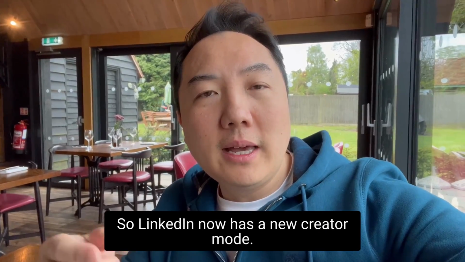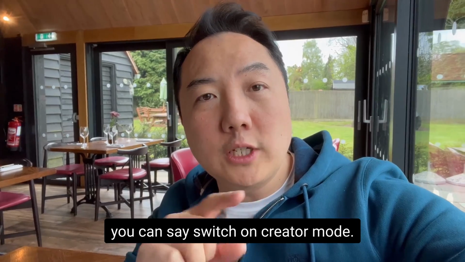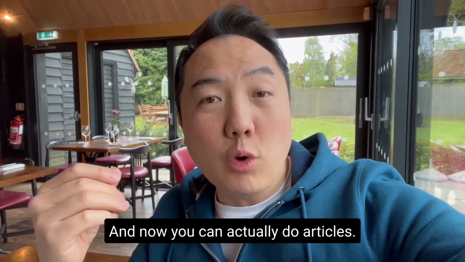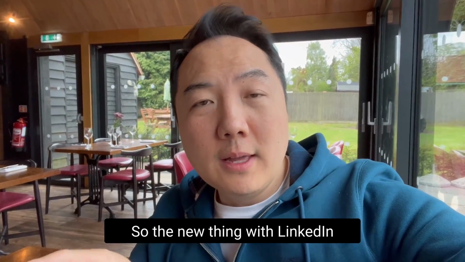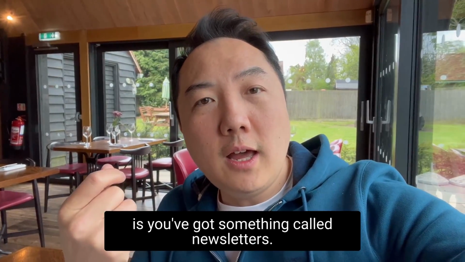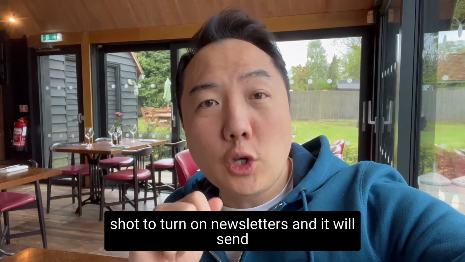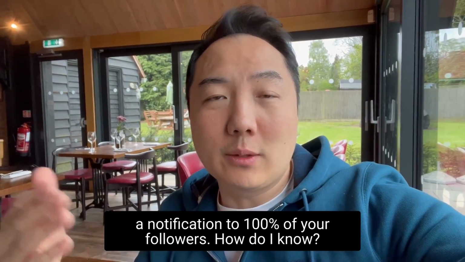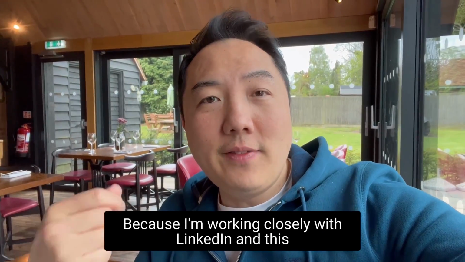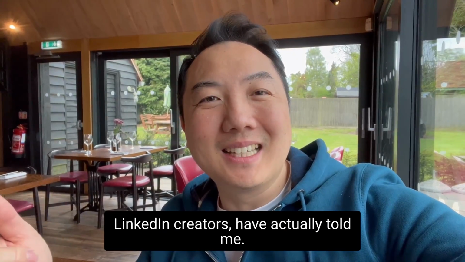LinkedIn now has a new creator mode. If you go to LinkedIn, you log in, you can switch on creator mode, and now you can actually do articles. Now articles are a little bit old, a lot of you know that, but the new thing with LinkedIn is you've got something called newsletters. The good thing about this, you get one shot to turn on newsletters, and it'll send a notification to 100% of your followers. How do I know? Because I'm working closely with LinkedIn, and this is what Patrick, who's part of my LinkedIn creators, has actually told me.